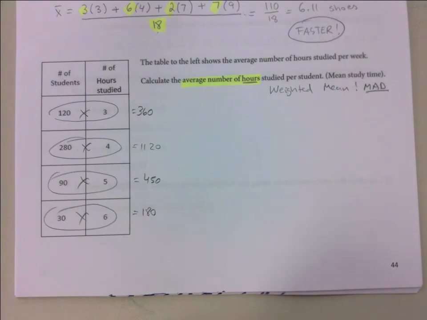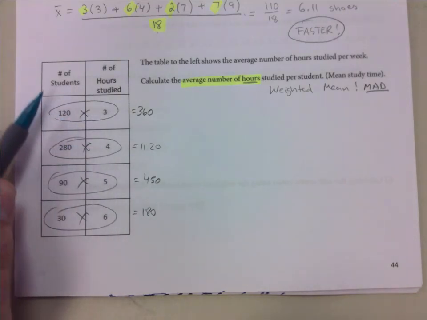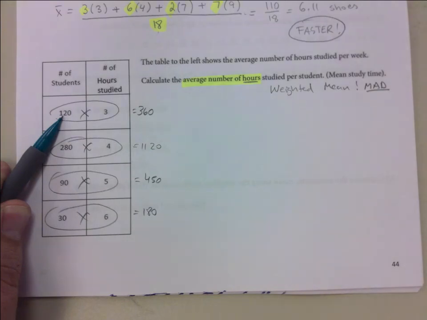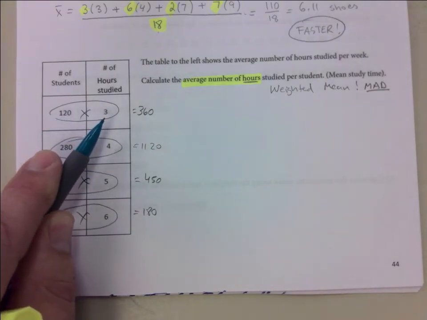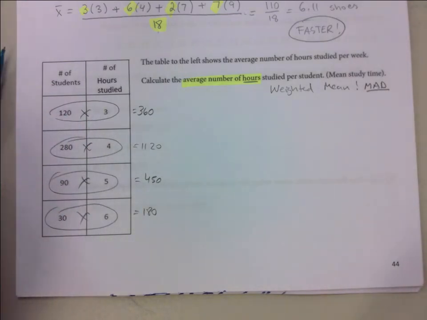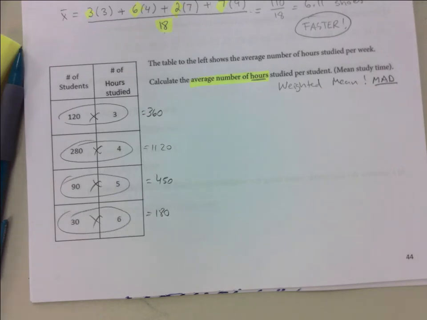Hold it. I don't like just blindly doing stuff. I need you to understand. What is this saying, like a table? If we surveyed 120 students, what was their answer? How many hours did you study? 3. So can you imagine this giant table of values where 3 shows up 3, 3, 3, 3, 3, 3, 3, 120 times?